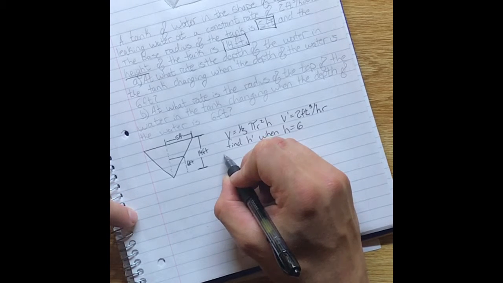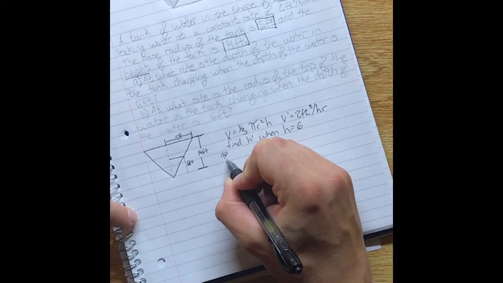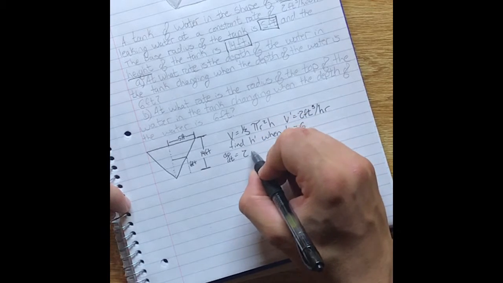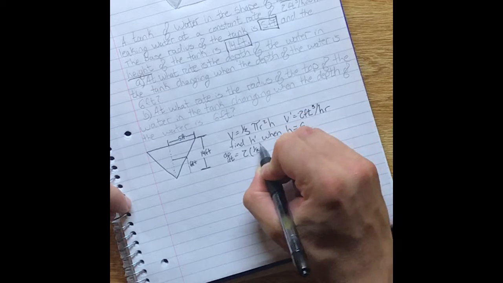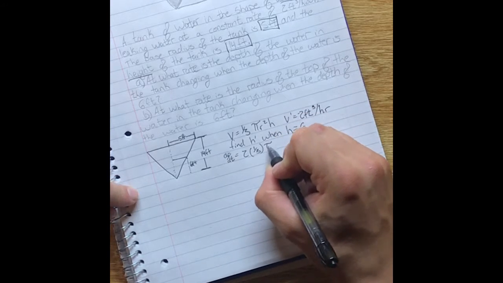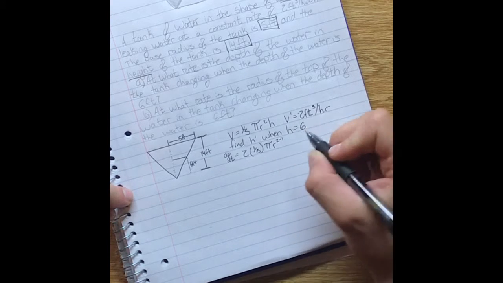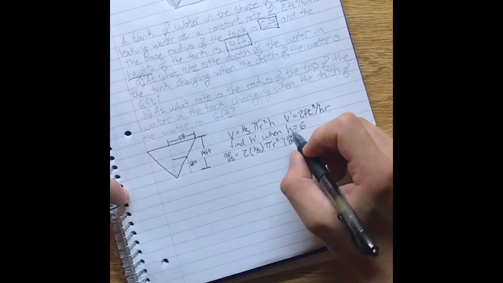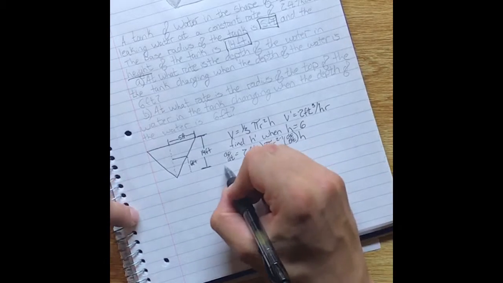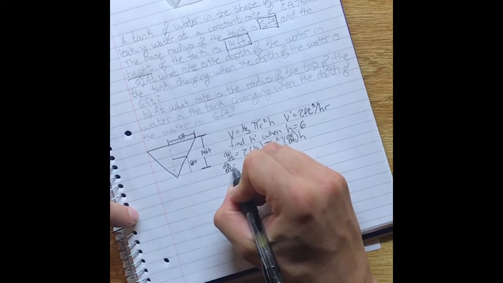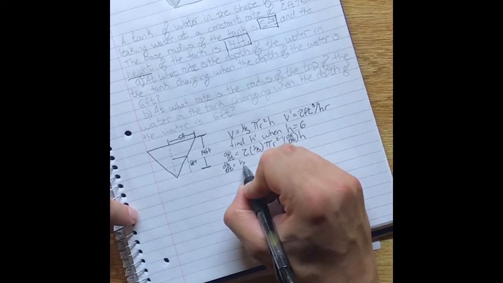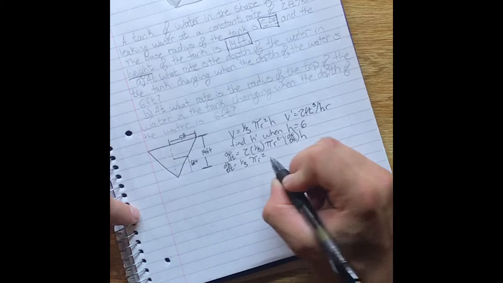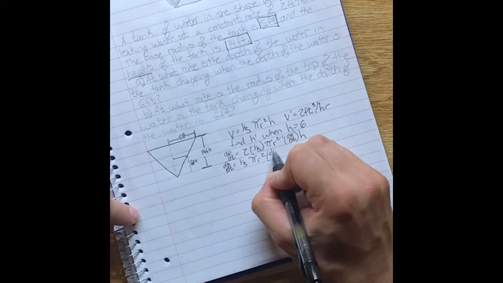So to do that, we have dr over dt, which is equal to 2 times 1/3 pi r to the 2 minus 1 times dr over dt times h, and dh over dt, which is going to be equal to 1/3 pi r squared times dh over dt.